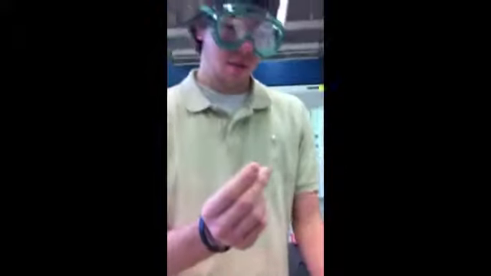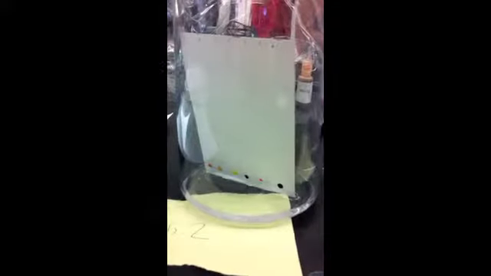Alright, I'm going to take the unknown sample and put it on my little card. I think I might have made a little bit too big of a dot, but that's okay because it'll still do what it needs to do. Now I'm going to place my card in my solvent, which is the 15-2, cover it, and let it sit for 10 to 15 minutes.